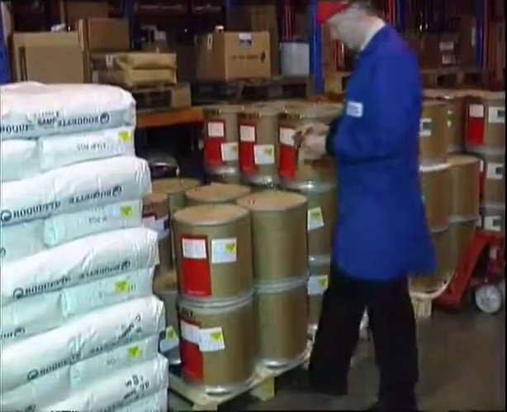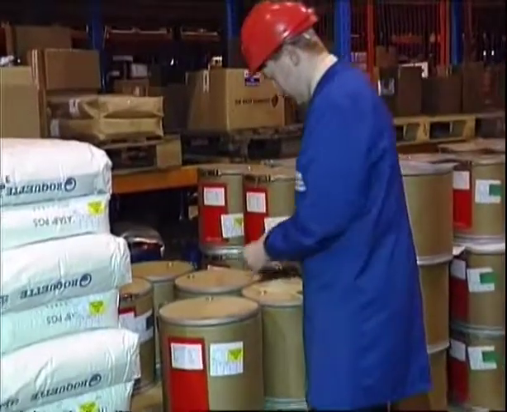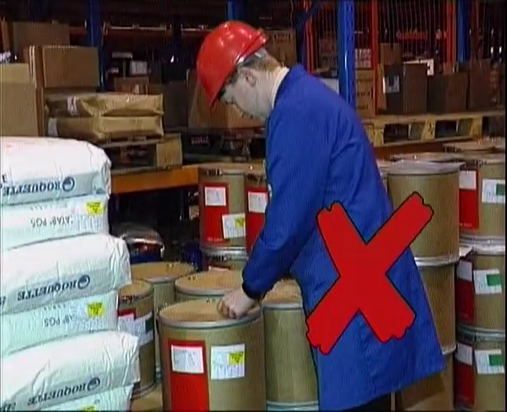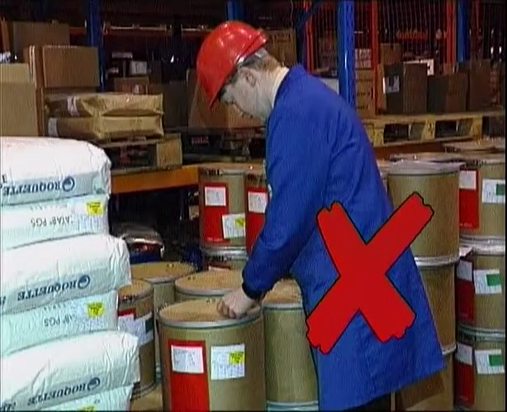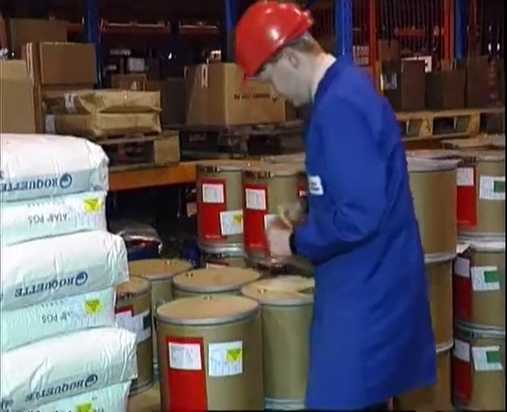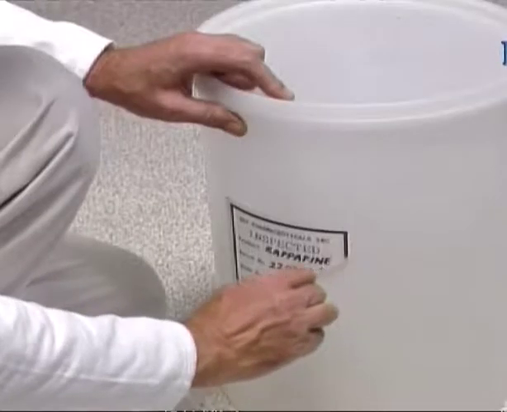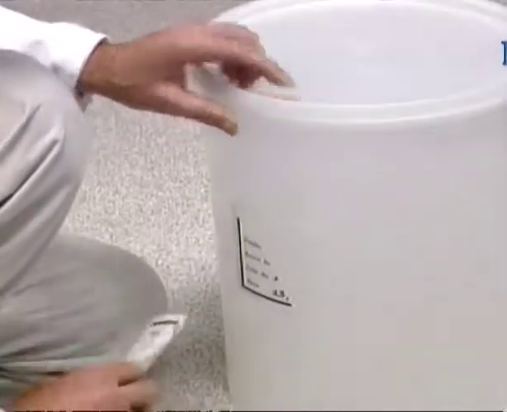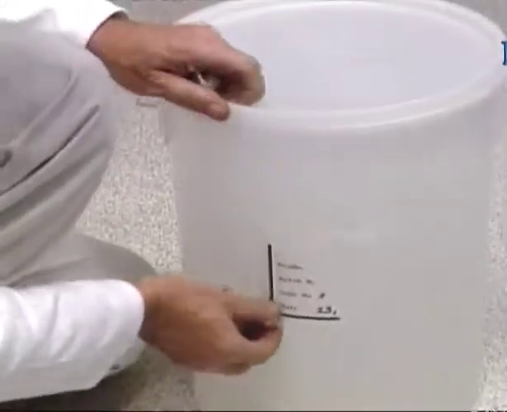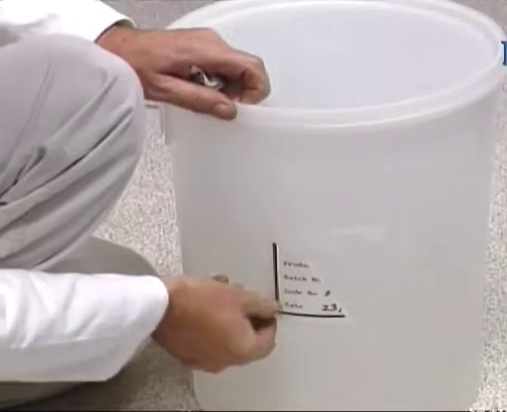And here's a really important rule. Never place identity or status labels on the lid of a container, because they can be removed and then placed on the wrong container. Never stick a new label over an existing one. Always remove the old label first, otherwise the new one could come off and, you've got it, trouble.